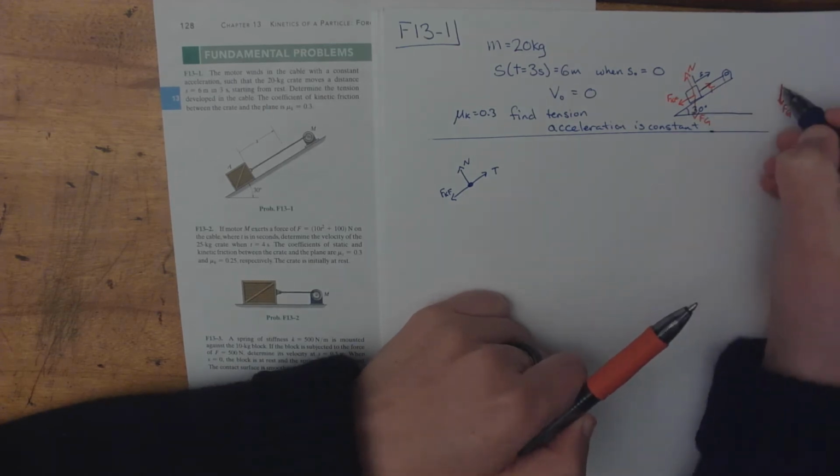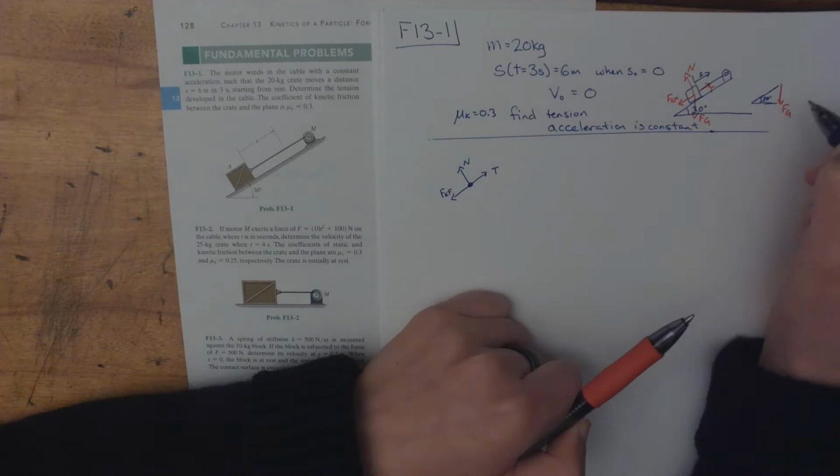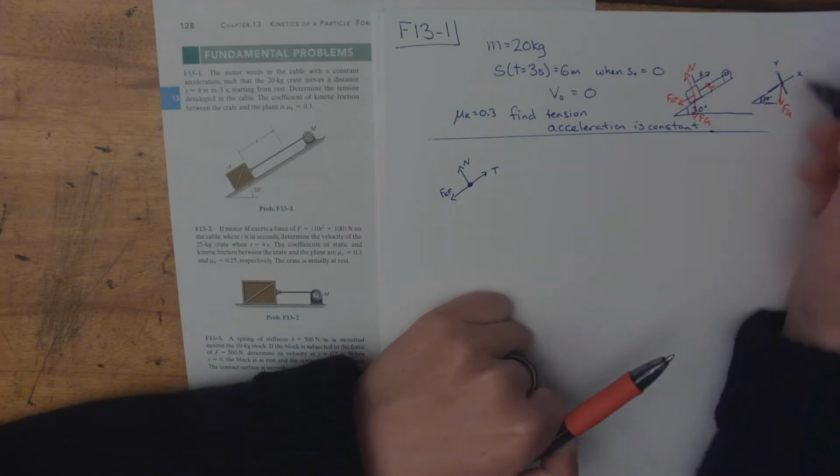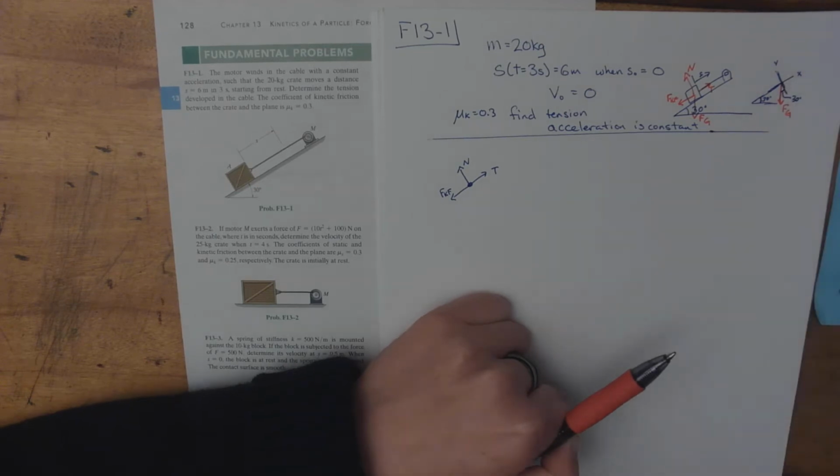I know this angle here is 30 degrees. I want to use a tilted coordinate system, so this is the y direction and this is the x direction. If this angle here is 30 degrees, this angle here would be 90 minus 30 degrees. So this angle here, because this is a 30-degree angle, would be 30 degrees.